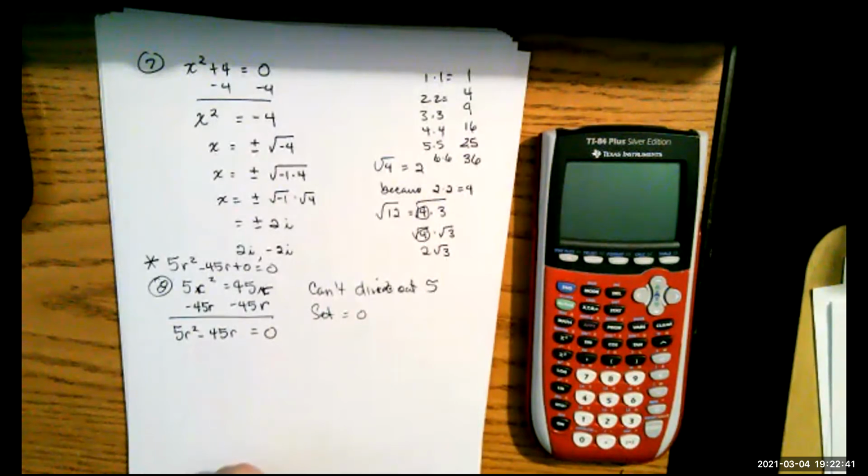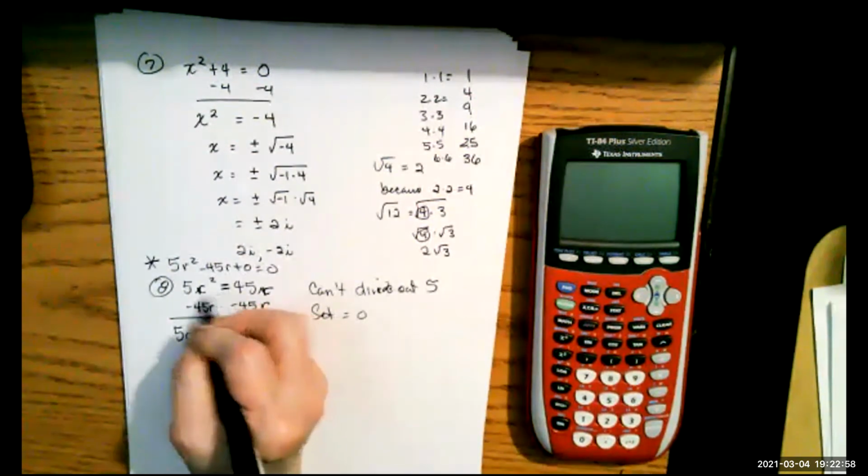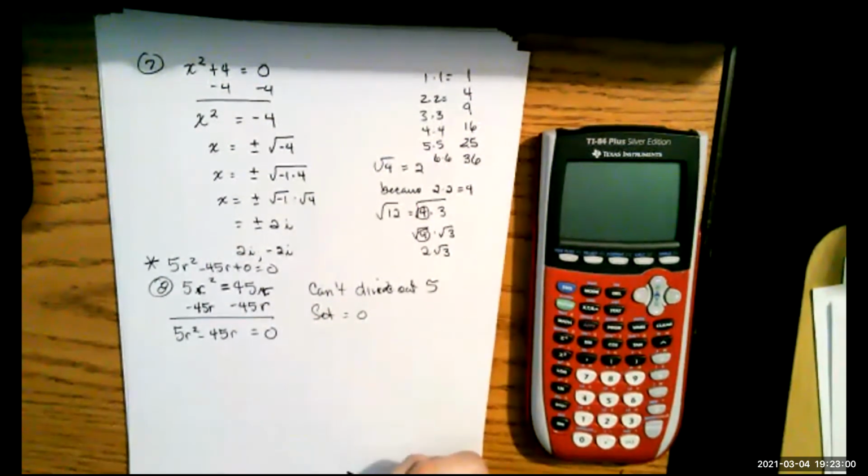What was the question asking? I'm confused. It's asking you to solve. All of these are solve. Oh, okay. So this one is equal to this one. I wrote it down wrong. I'm really confused. Did you get that? Okay.